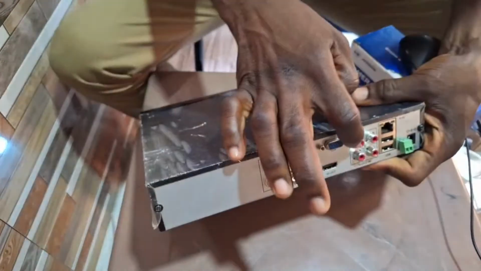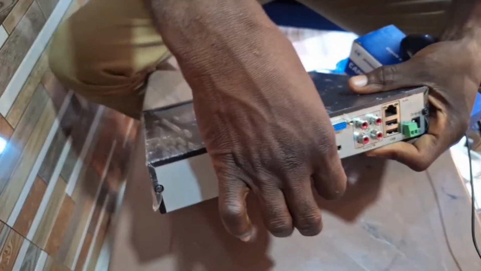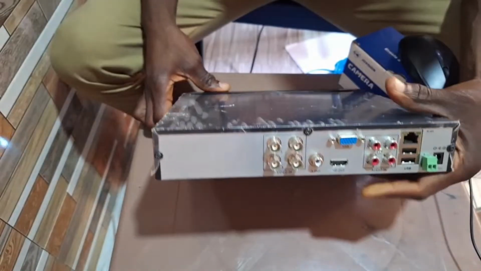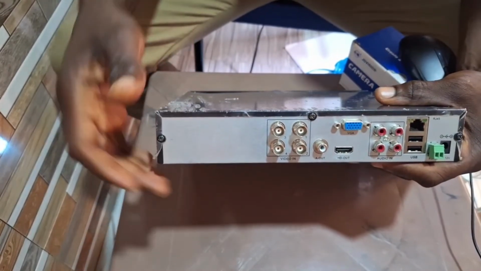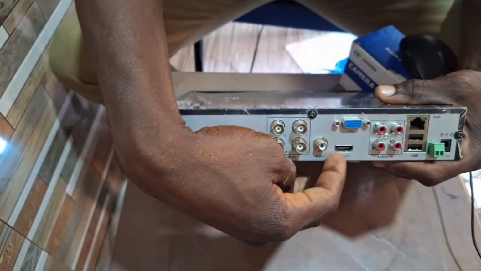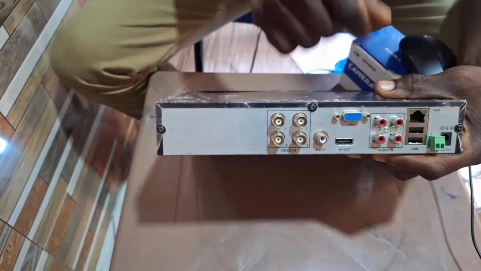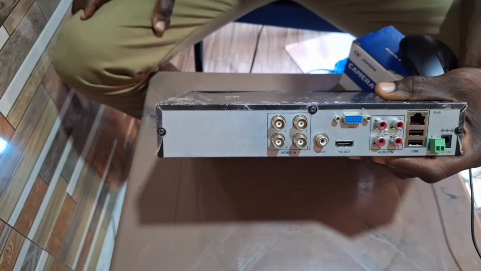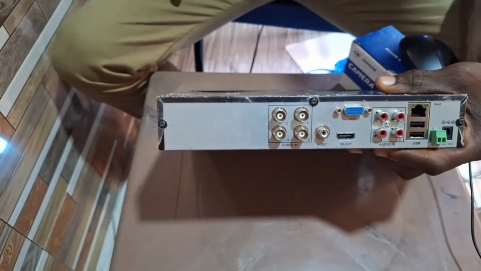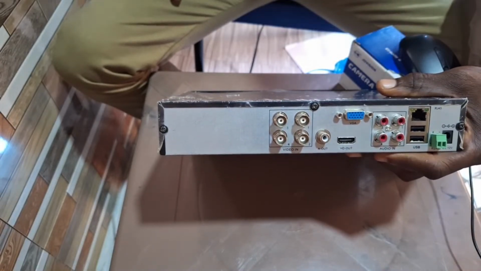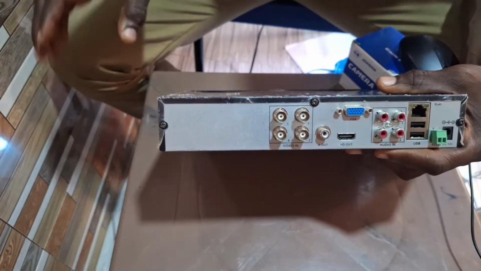Apart from the VGA port, there's also an HDMI connection port, so that for modern screens you can use HDMI to connect to TV screens. You just plug an HDMI cable here and also plug it into the TV screen that you wish to use for your CCTV camera display.